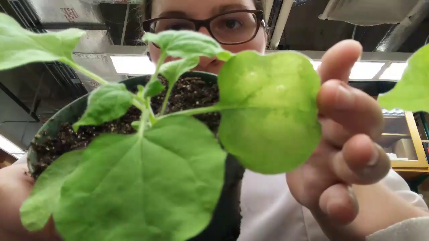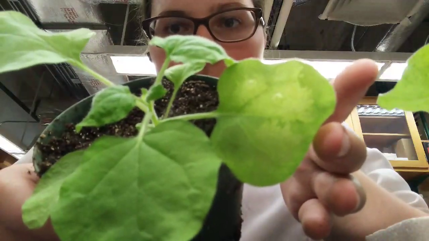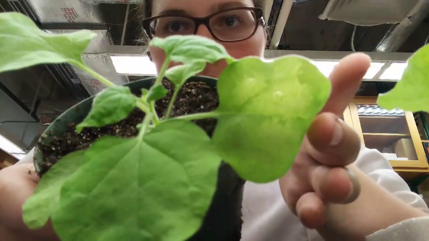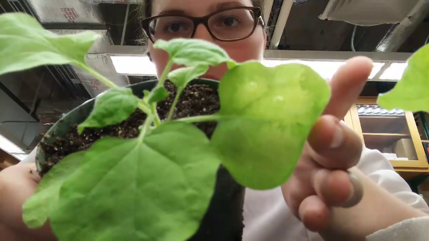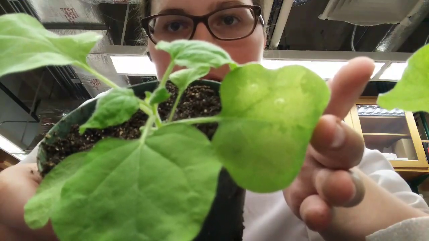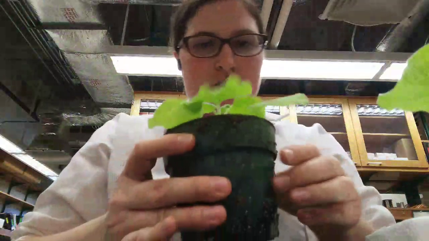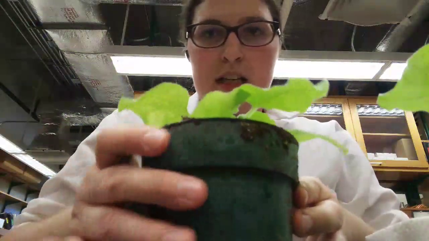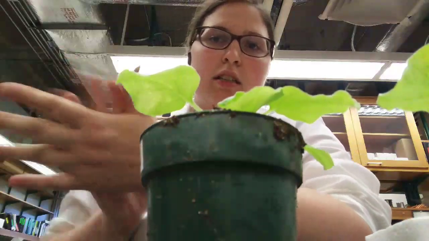Infiltration means that I have forced liquid into the leaf of a bacteria called agrobacterium, which will transfer the genetic material of my proteins into the leaf, and once they get expressed, they'll glow in the dark. So this can help us figure out where a protein is and what it's doing.